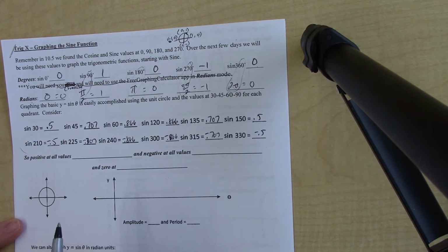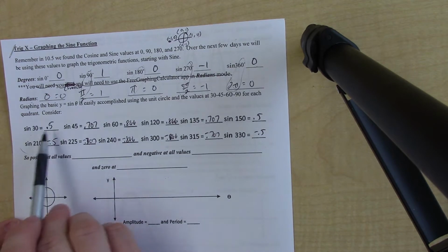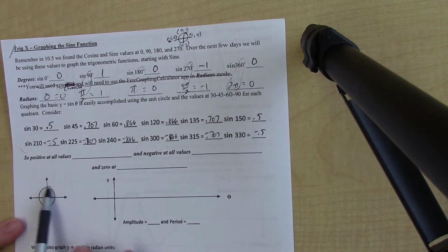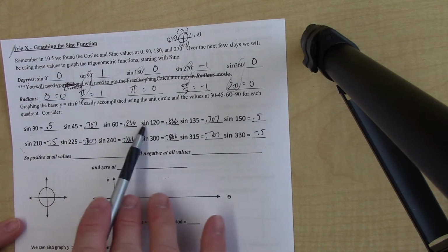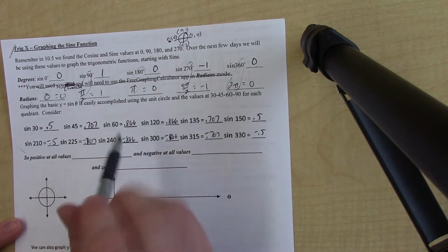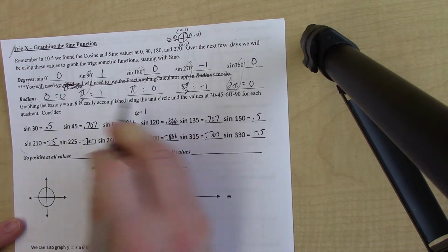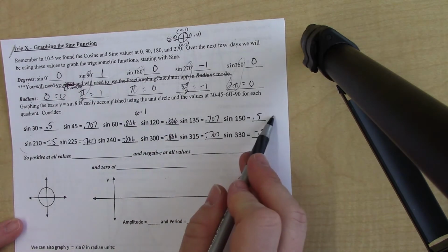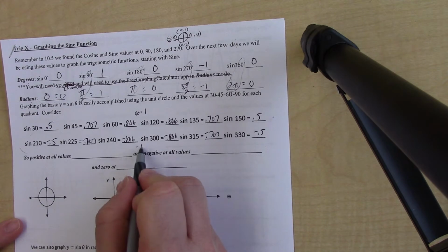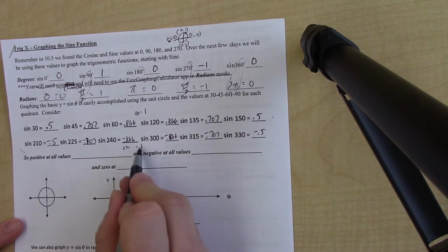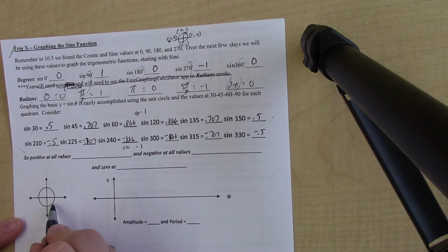Now, why am I asking you to do this? What I'm trying to get across to you is that on the upper half, from 0 to 180, the values increase and then they decrease. They increase to 90 degrees, which is 1, we said that before. Then they decrease back to 0, up to 90 degrees, back down to 0. And then they decrease to -1 at 270, and then keep going up towards 0 from there.